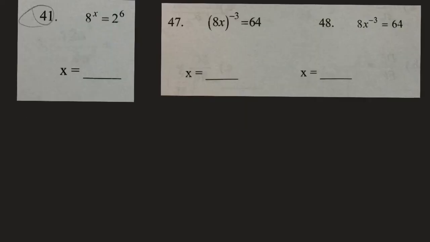For this last section, you're just asked to solve your equations. So instead of simplifying, we are actually trying to find what x is equal to. What we can do is use our common bases, like we showed on some previous problems, and then solve using our other exponent rules.